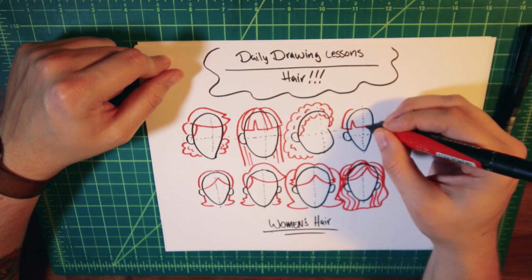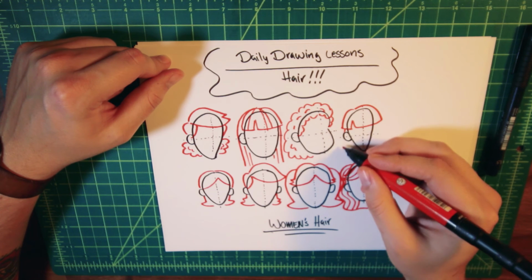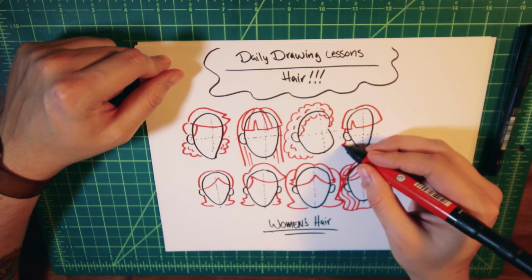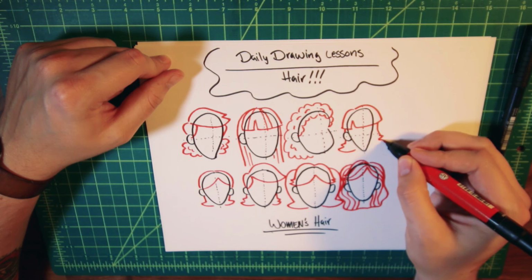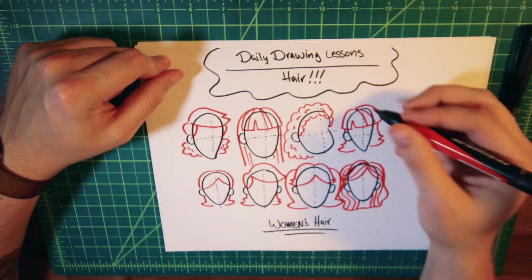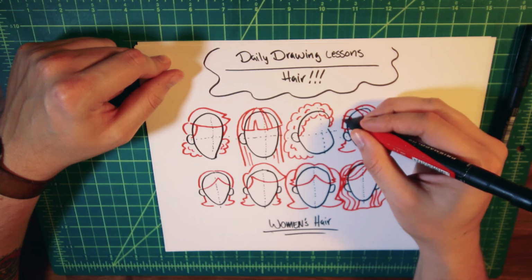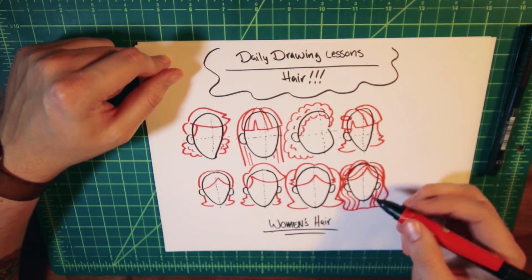We're going to give her some sharp bangs. But then we're going to have this layered type of hair. So almost like what a little kid might have. In fact, we'll give a little hair beret right there and curve like that. So something along those lines.